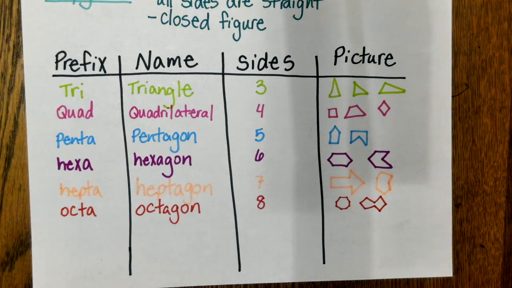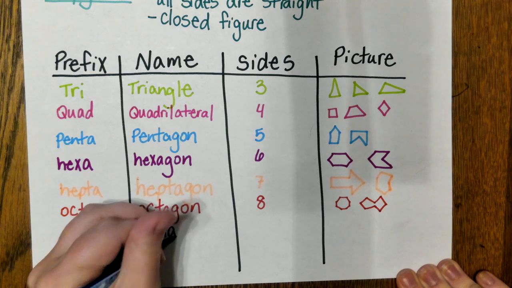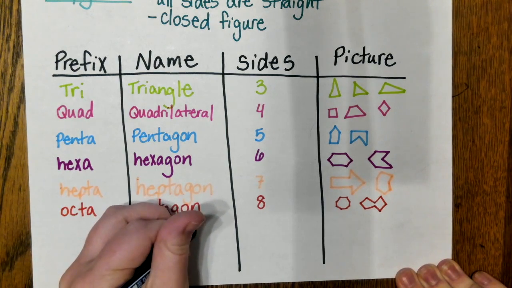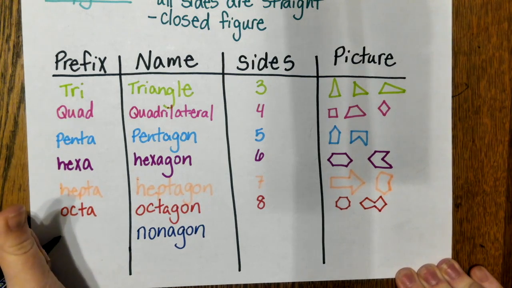Next, we have nonagon. Nonagon begins with nona.